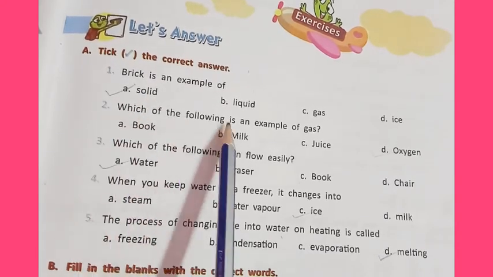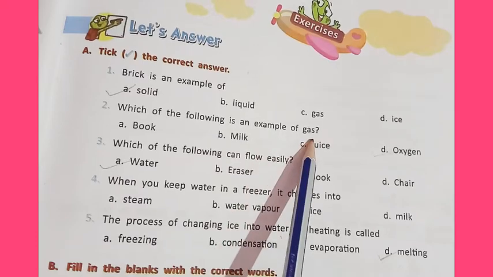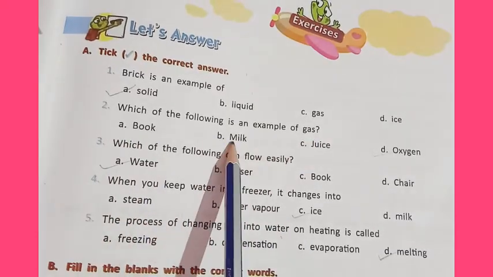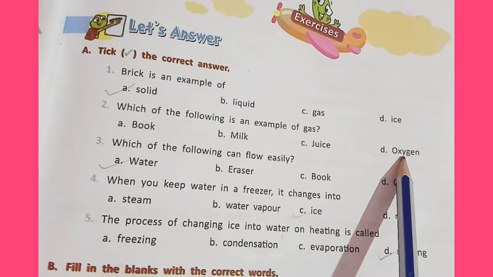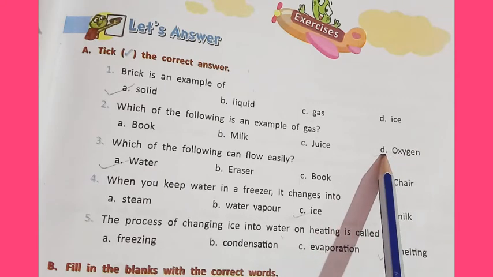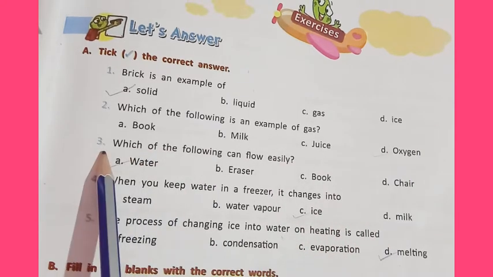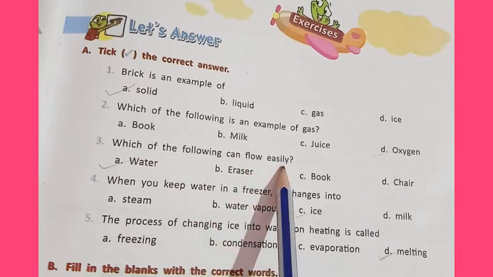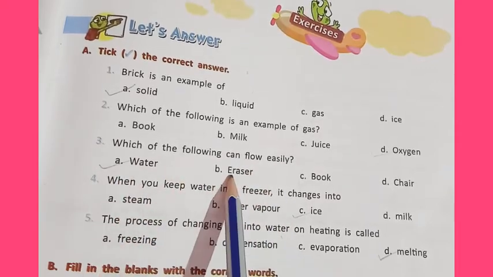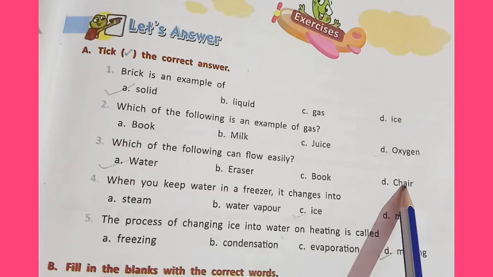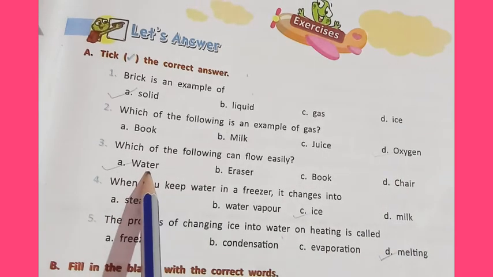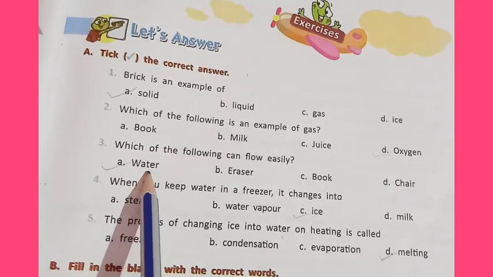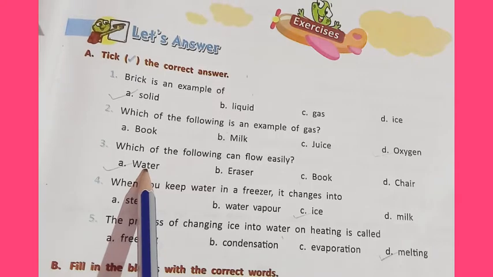Second, which of the following is an example of gas? Book, milk, juice, oxygen. So the correct answer is D, oxygen. Third, which of the following can flow easily? Water, eraser, book, chair. So obviously water is a liquid, so it will flow easily. So A, water is the correct answer.